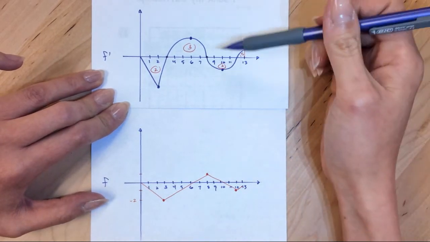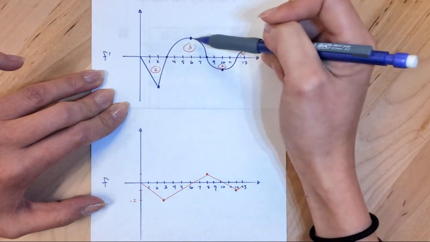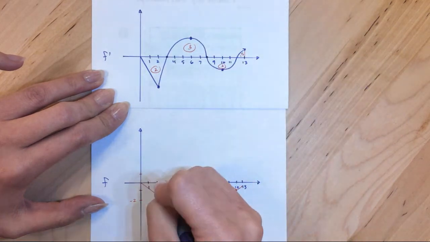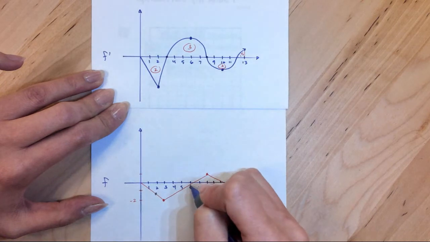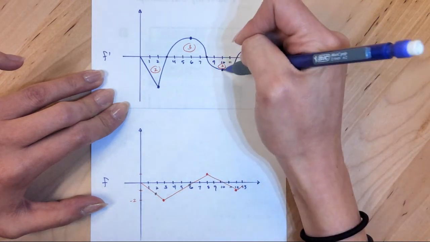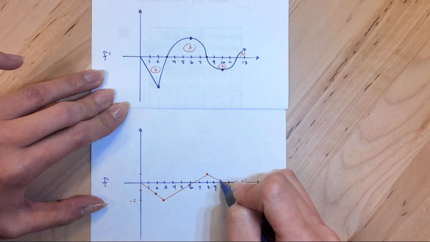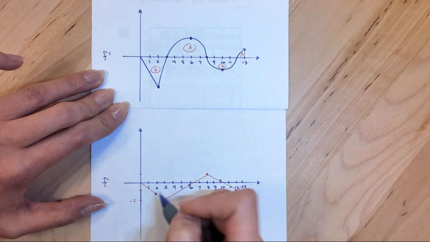And now I'm going to deal with my concavity. So the highs and lows here are going to be my concavity. So 2, point of inflection. 6, point of inflection. 10, point of inflection, right there. And then, I don't know what that is.